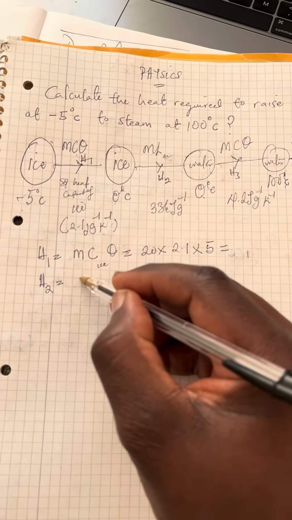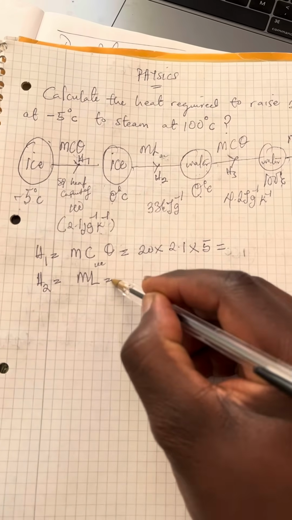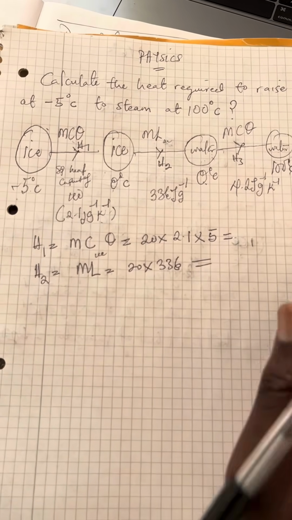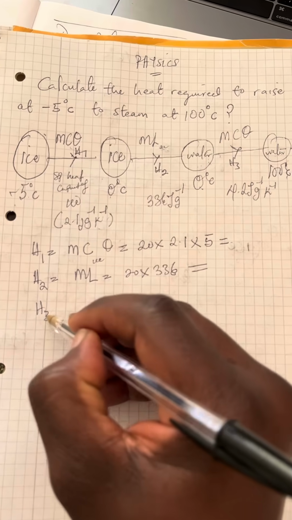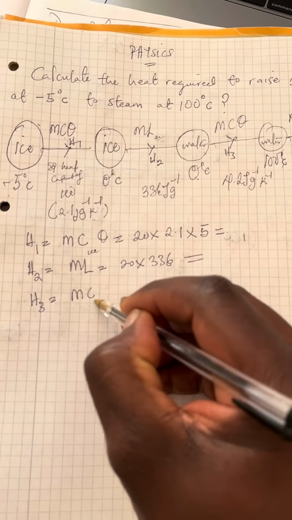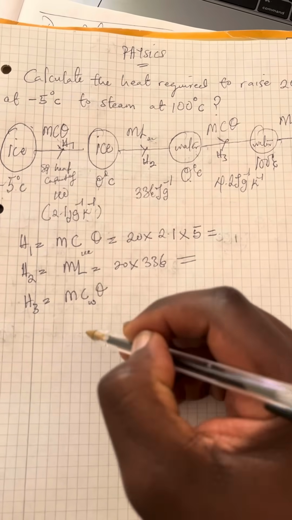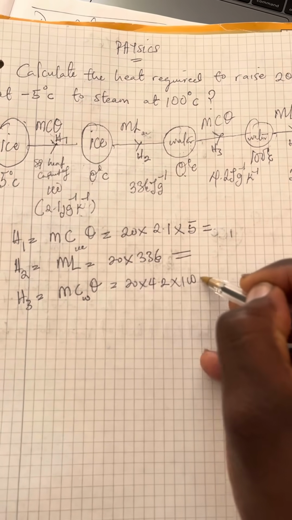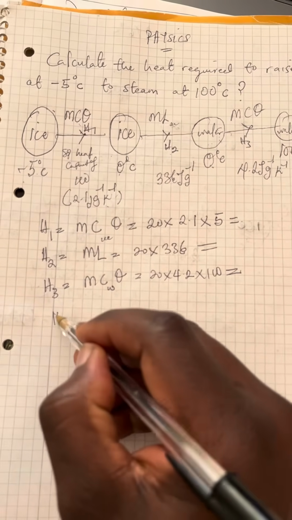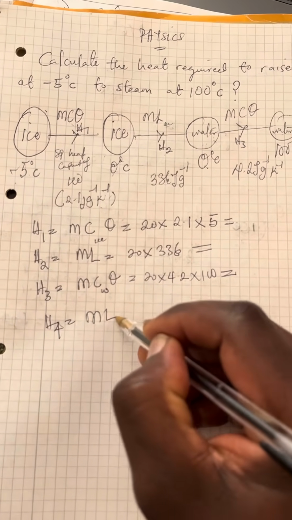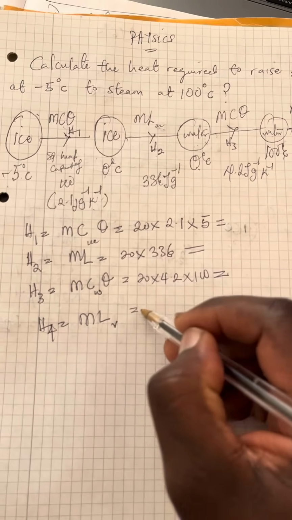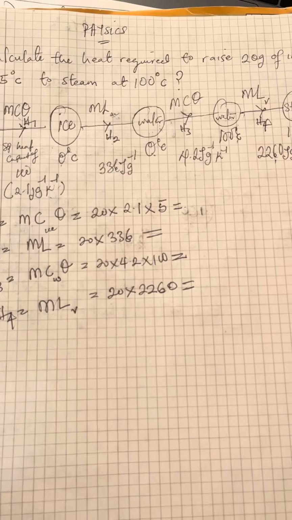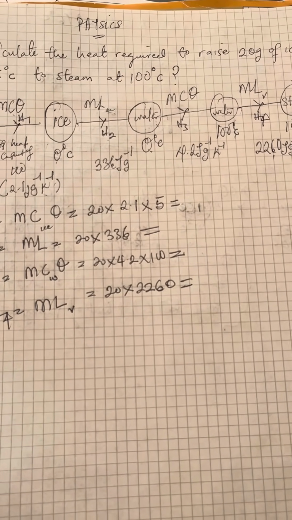H2 is ml, that is 20 times 336. H3 is mc water theta, so you have 20 times 4.2 times 100. Then H4 is ml vaporization of water, that is 20 times 2260. So let's find the value of each and add them up.